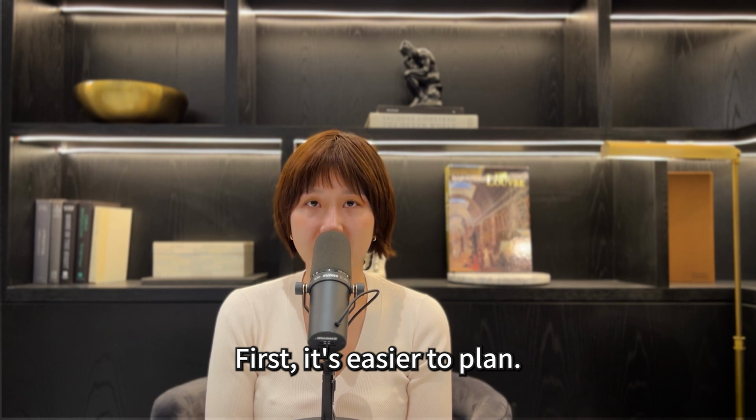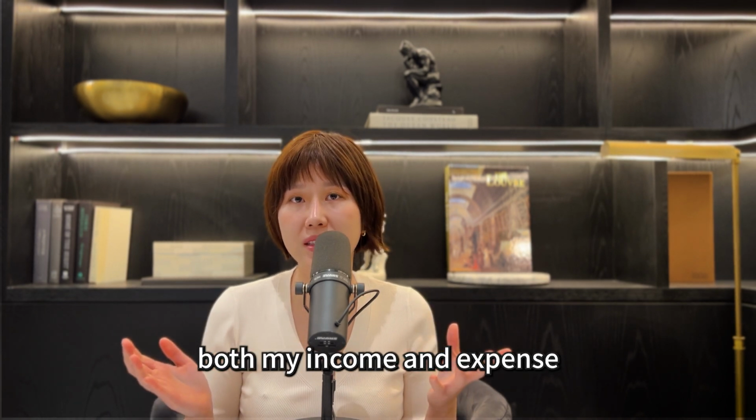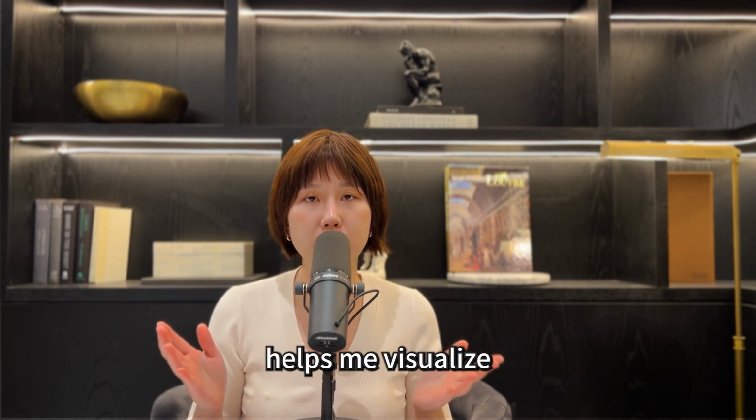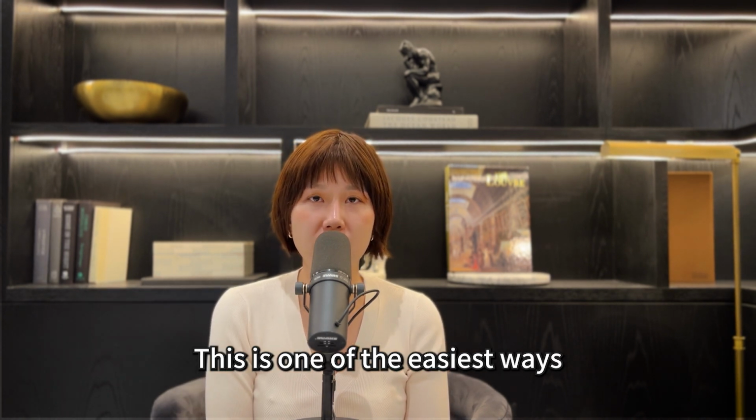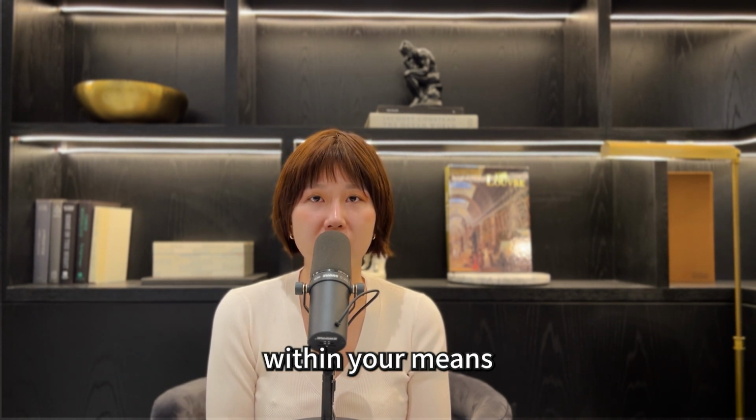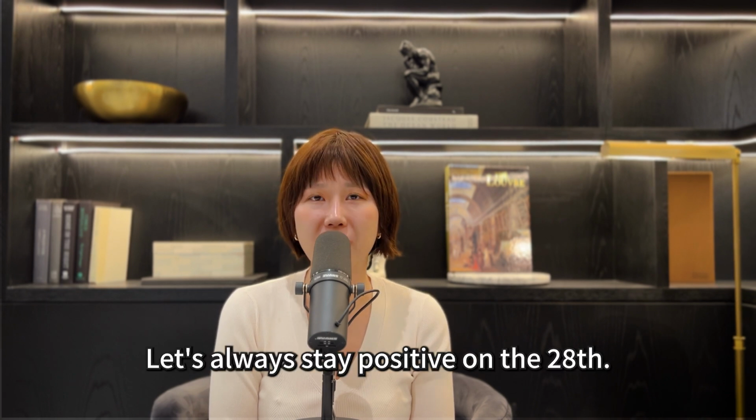First, it's easier to plan. Knowing that both my income and expenses align on the very same date helps me visualize my cash flow very clearly. This is one of the easiest ways to ensure that you live within your means because you can just see the cash flow. Let's always stay positive on the 28th, pun intended.